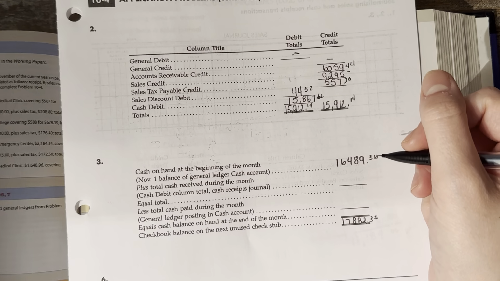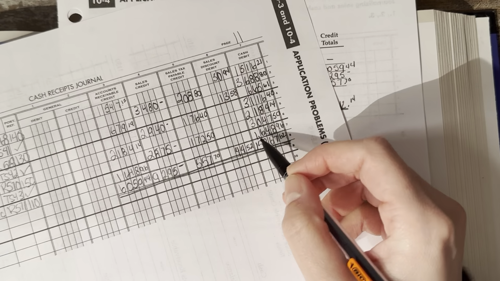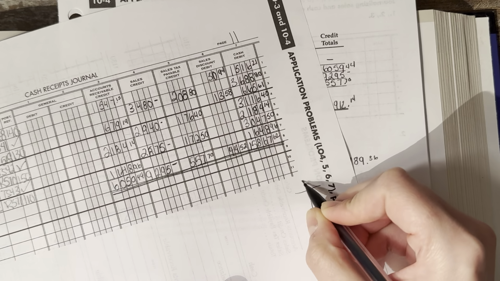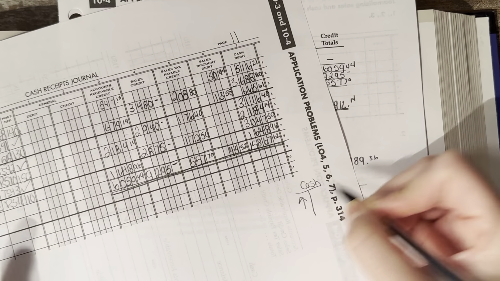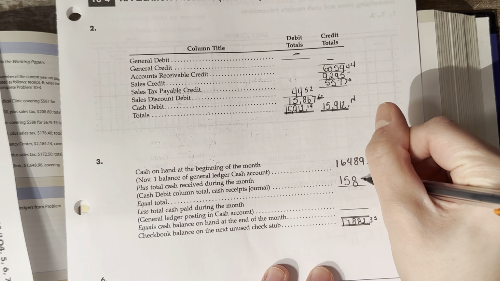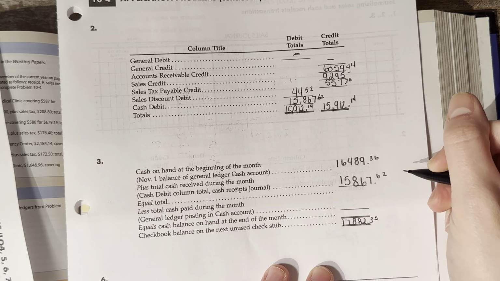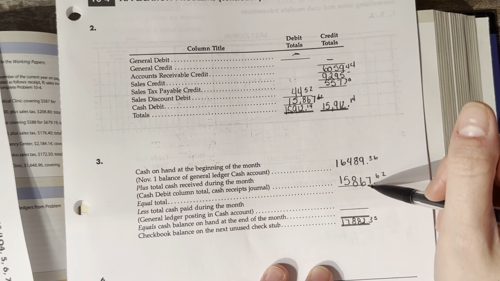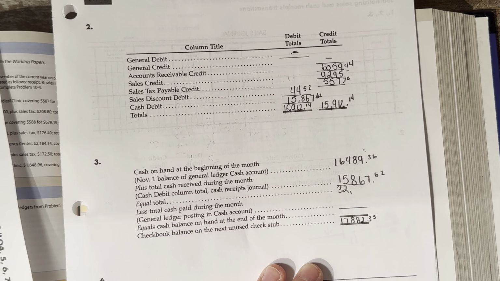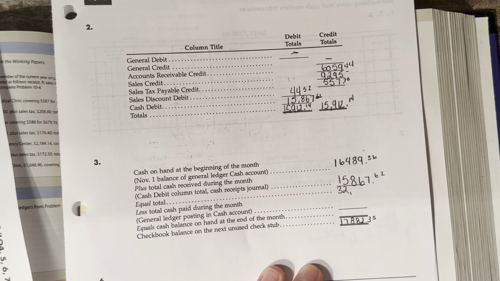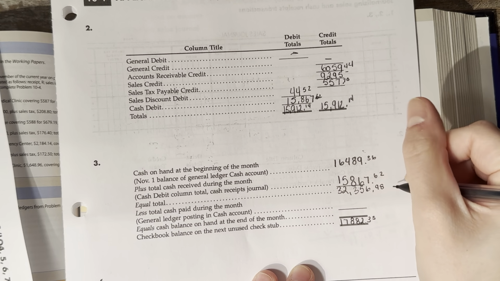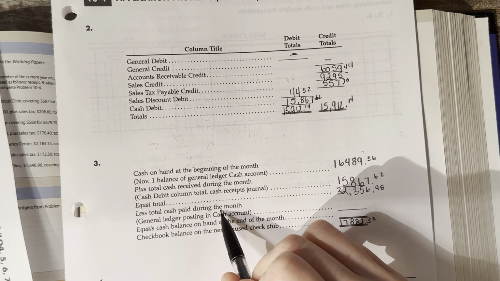Cash debit column of the cash receipts. This is the total cash received during the month. Cash debit, the debit to cash. Cash is an asset. So anything on the debit side we received, it's increasing cash. That is $15,867.62. Equals the total. Add these two numbers together. You should get $32,356.98 less the total cash paid during the month.